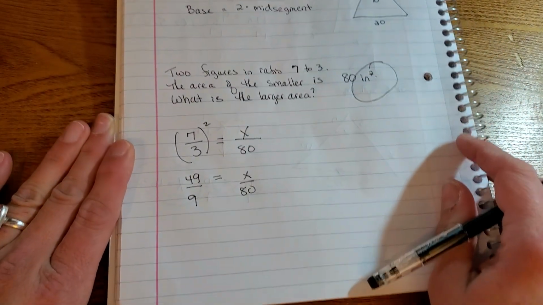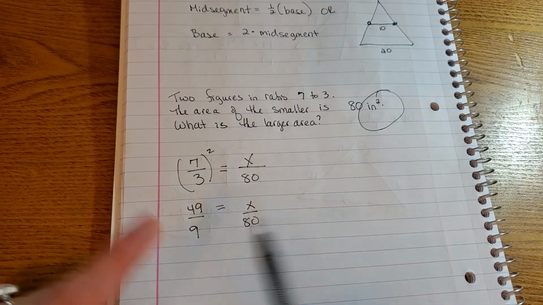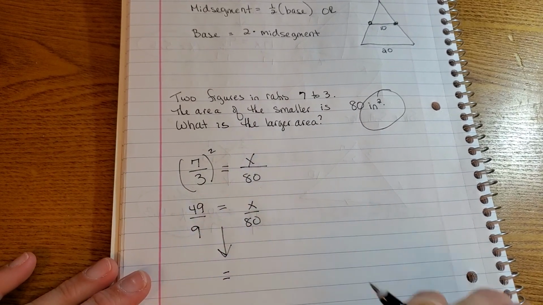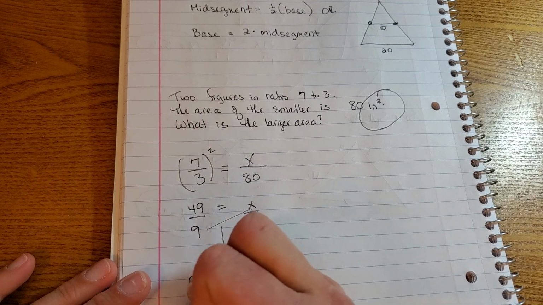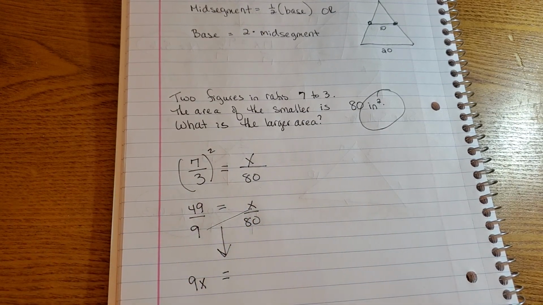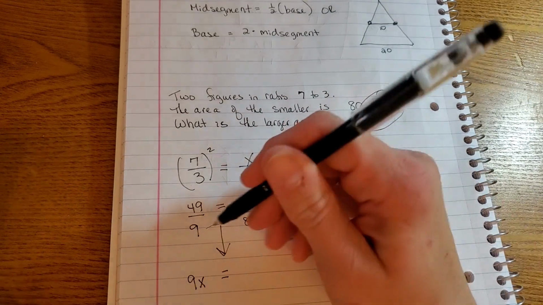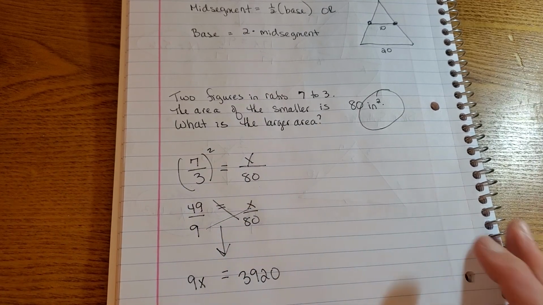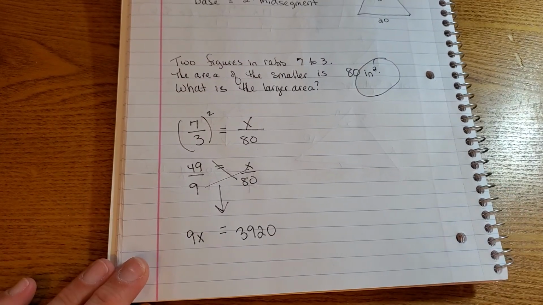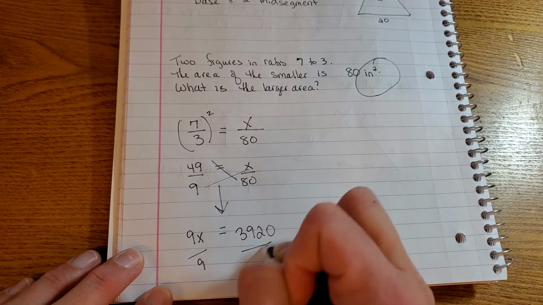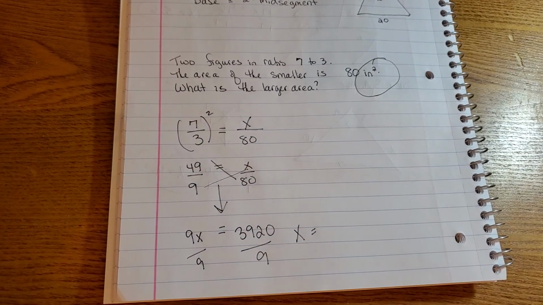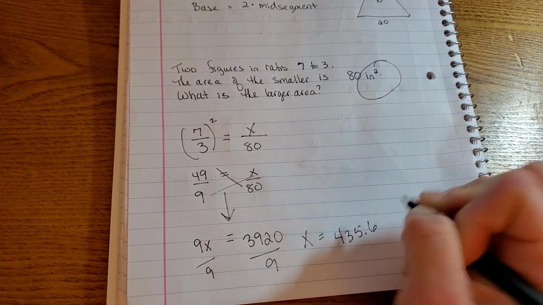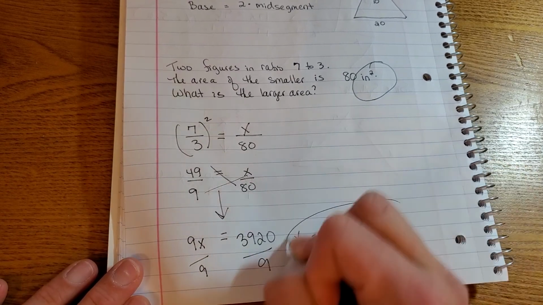Once you do that, once you square the area, then you're just going to cross multiply again. So we're going to pull down our equal sign and we're going to cross. 9 times x is 9x. And then 49 times 80 is 3,920. To solve for x, I'm just going to divide by 9. And I'm going to get 435.6, and that would be square inches.